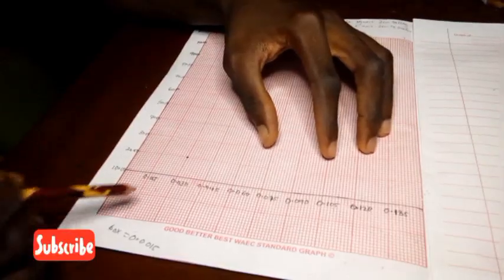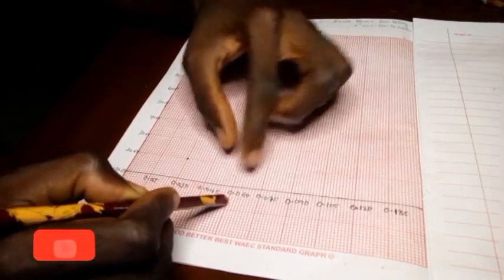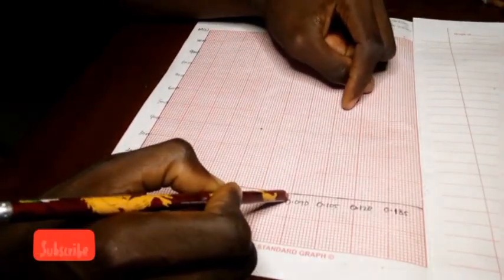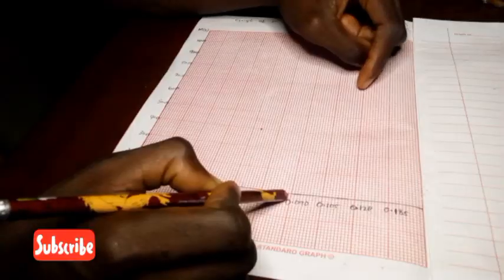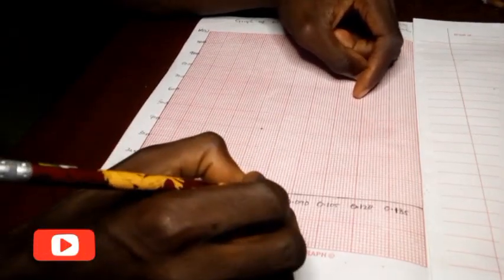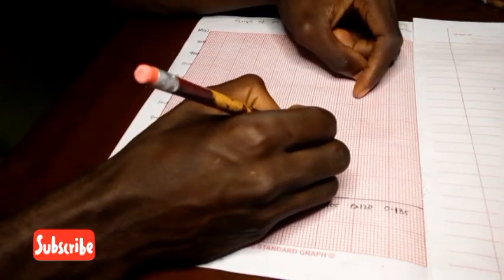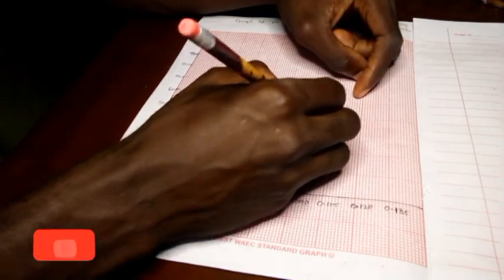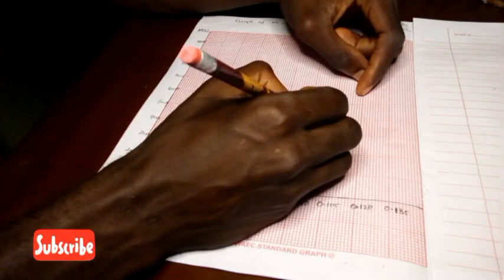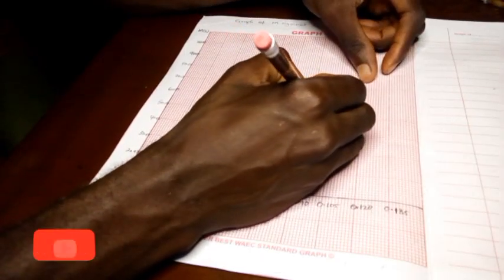We got 59.3. So let's count 59. This is 10, 20, 30, 40, 50. So 59 falls around this side, then we just trace it up, 59.3. We can approximate that. So this goes to 60, directly to 60.